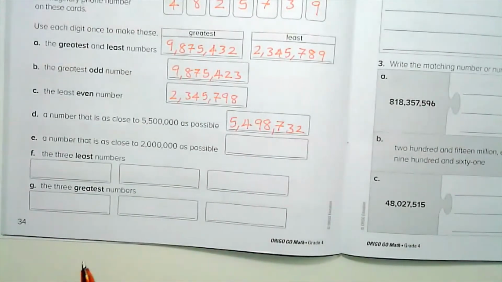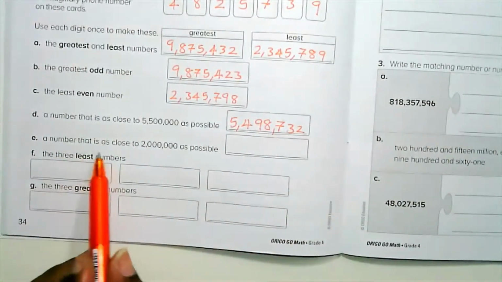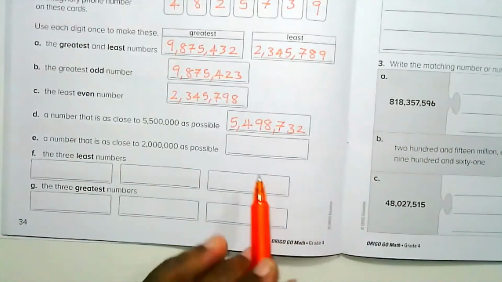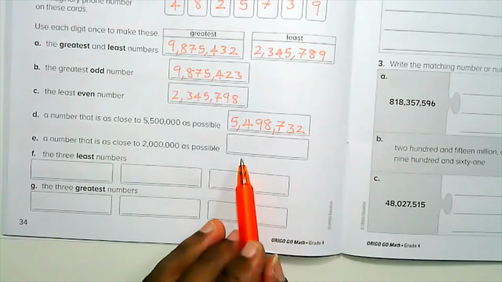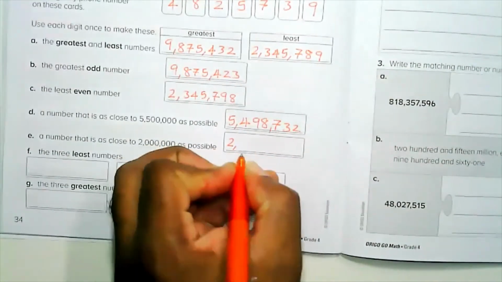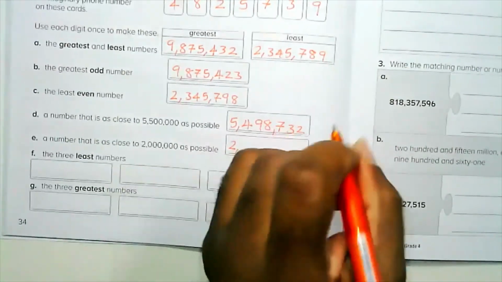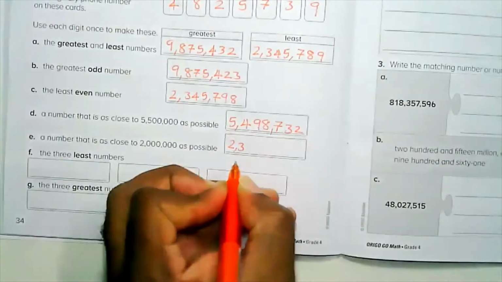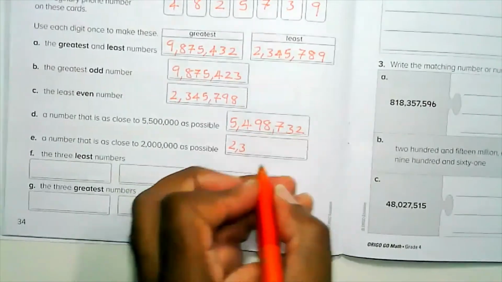There you have it, folks. Now, a number that is as close to 2 million as possible. So we have 2. We will use the smaller numbers, so it will not be too much over 2 million.